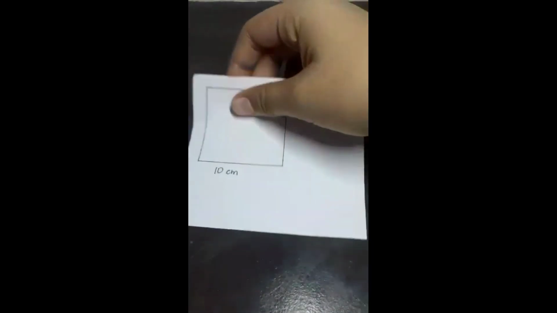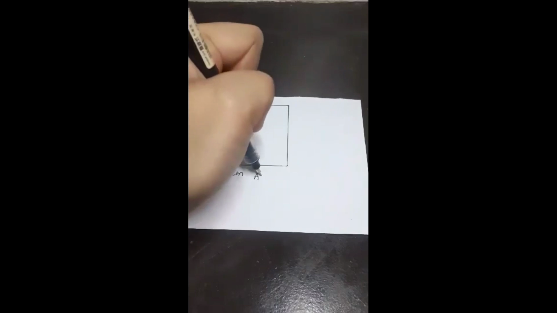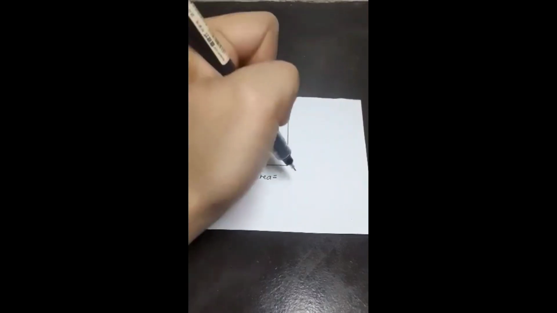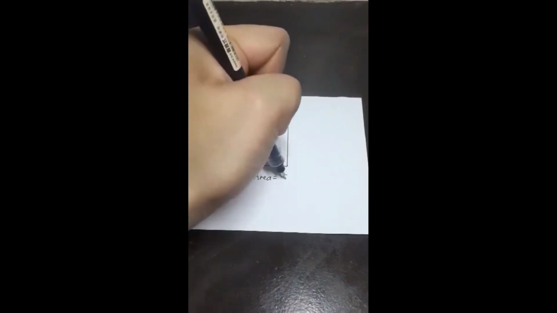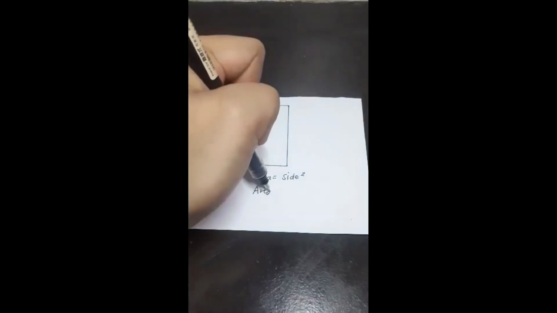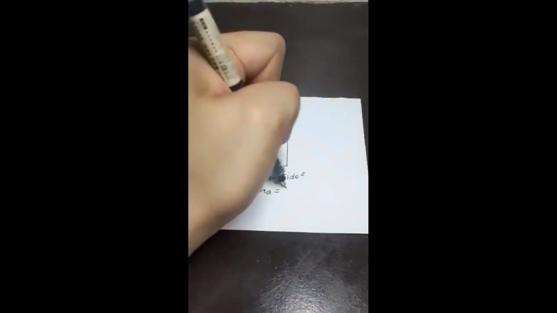Okay, next is yung square. So, since same lang yung height and base niya, ang computation is madali lang. Area is equal to, so 10 times 10 lang, sabihin 100.